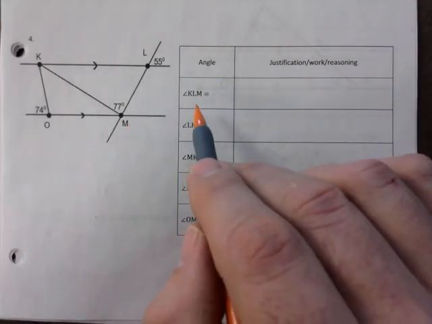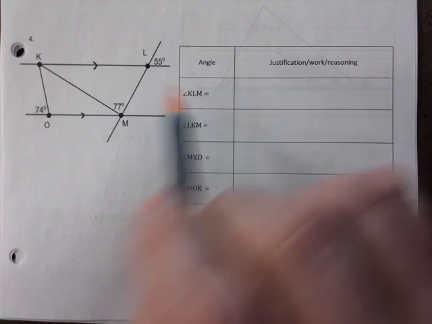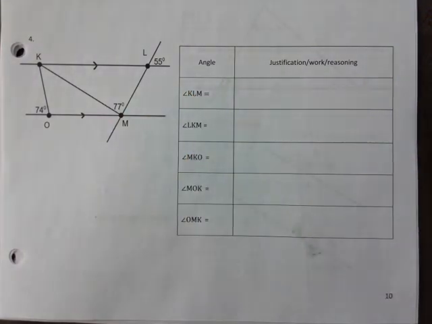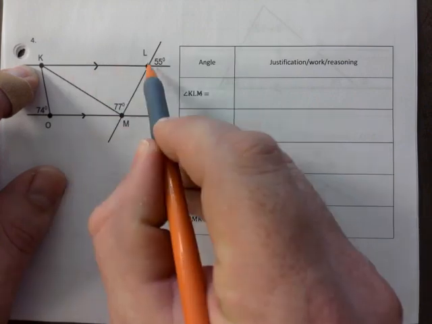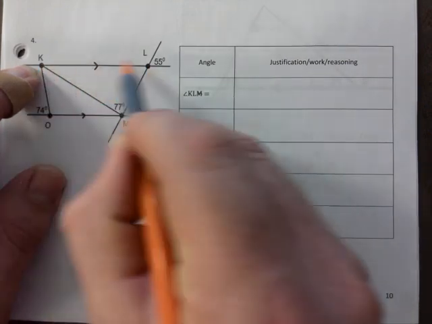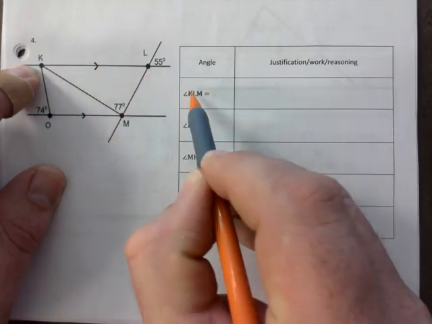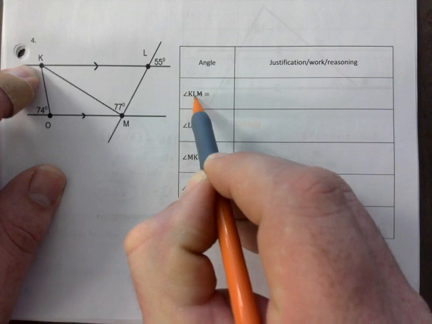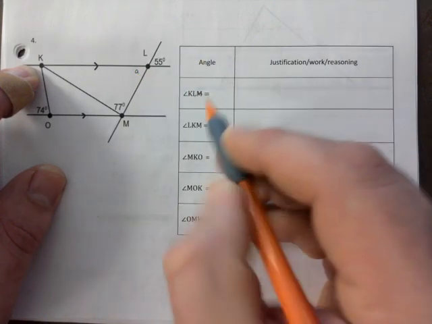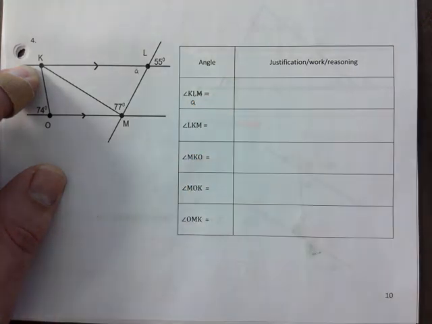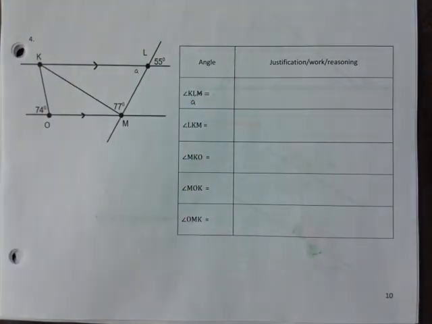Let's go and figure this out. KLM. This is where you either use highlighters, or I allow you to use variables of your choice. So where is KLM? The middle letter is where it's at. So it's this one right here. Let's call this A, and you go over here and call that A. Makes it a lot easier.